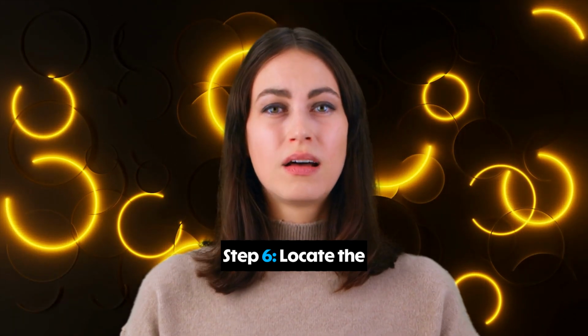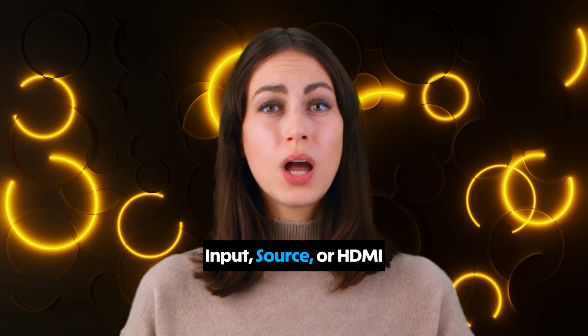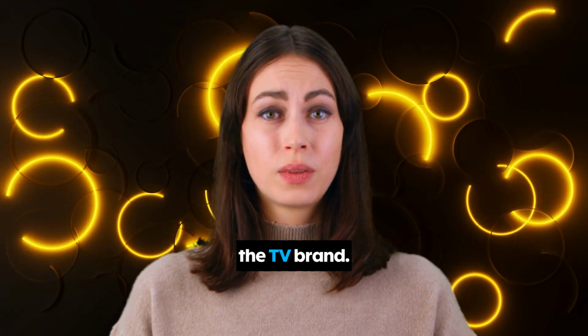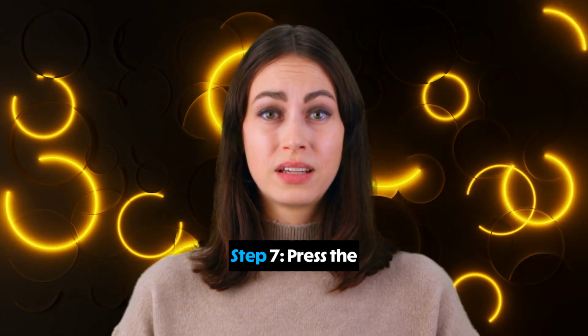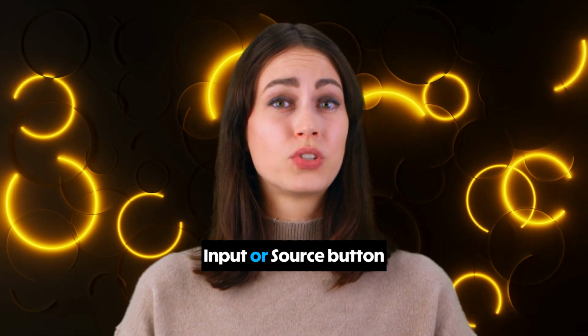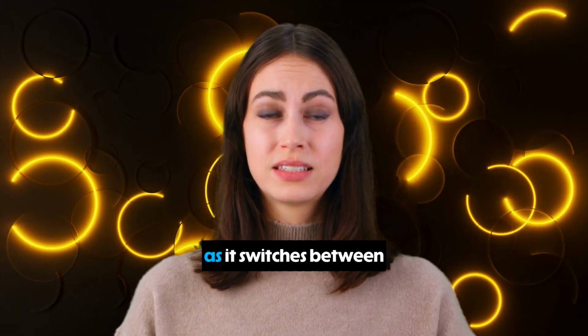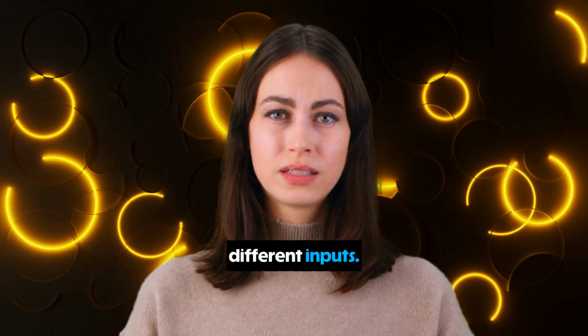Step 6. Locate the input, source, or HDMI button on the hotel TV remote. This button may be labeled differently depending on the TV brand. Step 7. Press the input or source button repeatedly to cycle through available input sources. Watch the TV screen as it switches between different inputs.